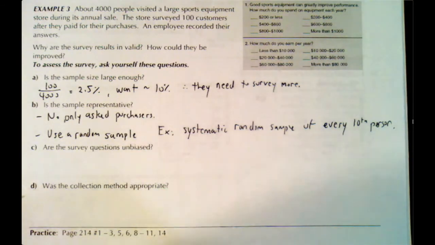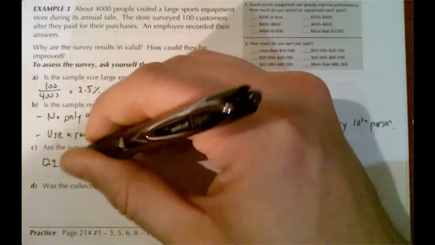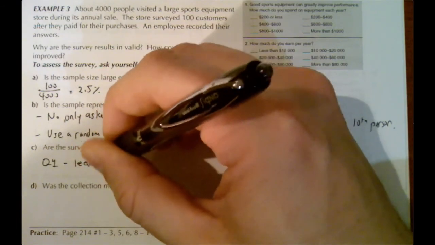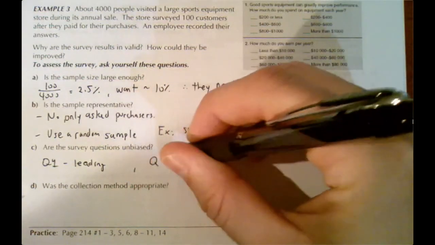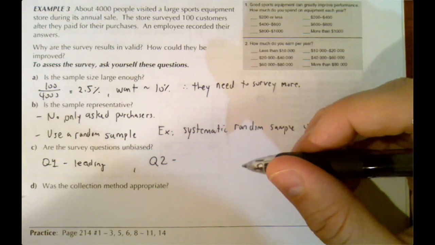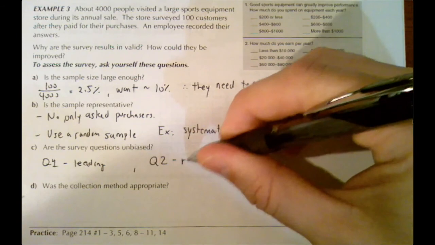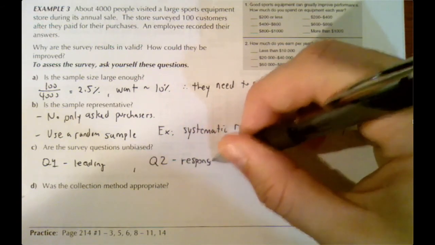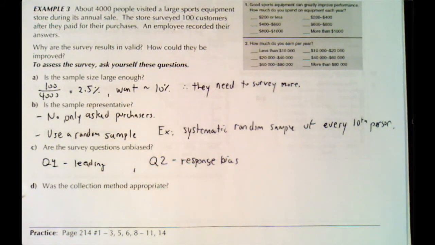Are the survey questions unbiased? Well, question 1 is definitely a leading question, because it says good sports equipment can greatly improve performance. Also, question 2 may lead to response bias. When you verbally ask somebody how much money, they may inflate that amount.